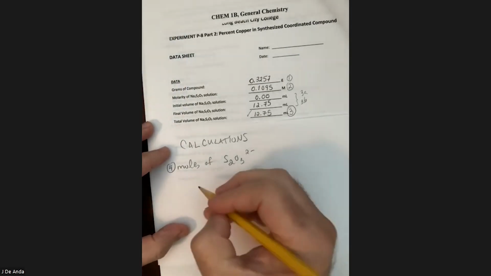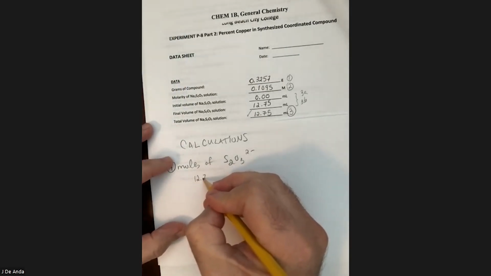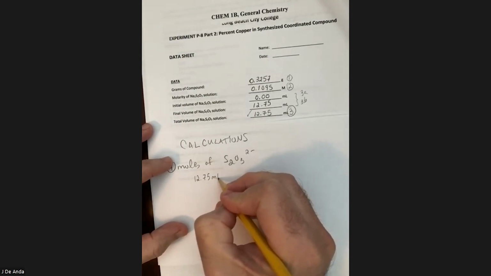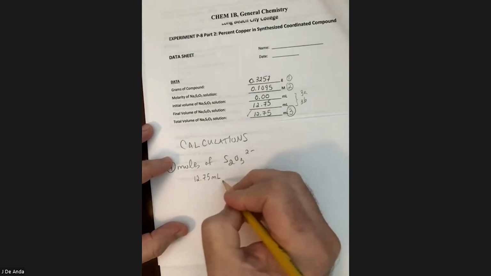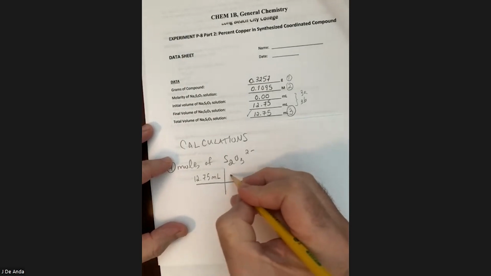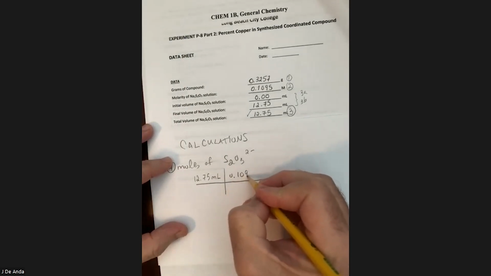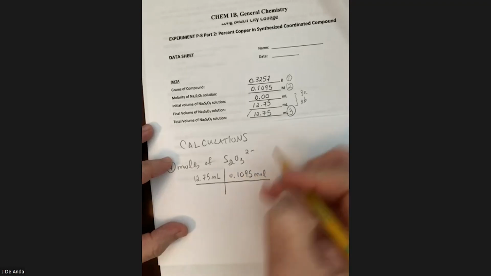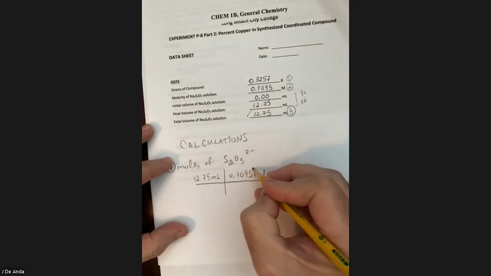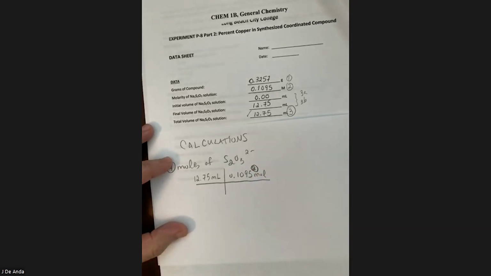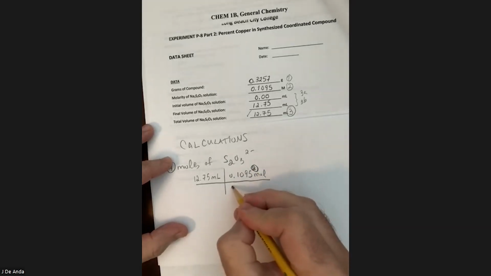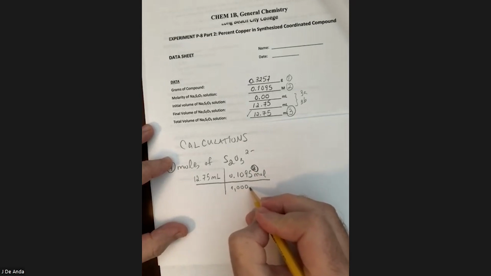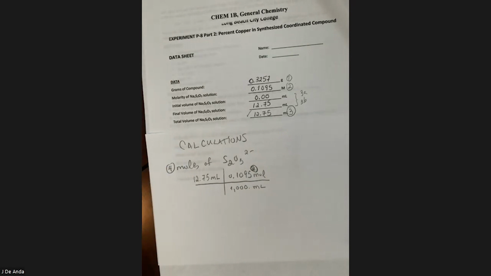So we had 12.75 milliliters of thiosulfate, and our solution had 0.1095 moles. You can see that here, number 2. And this is per liter, but we're going to go ahead and make that 1,000 milliliters. That's a liter. And that way we can do a straight calculation here.